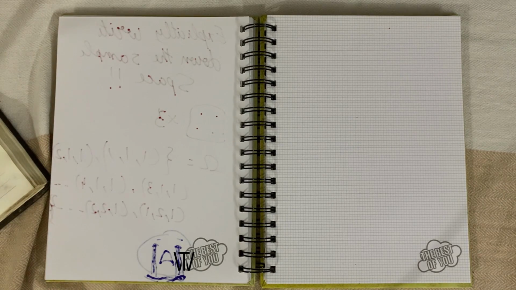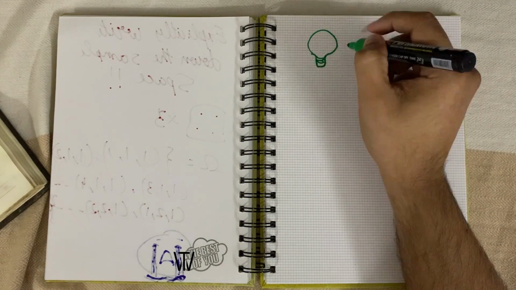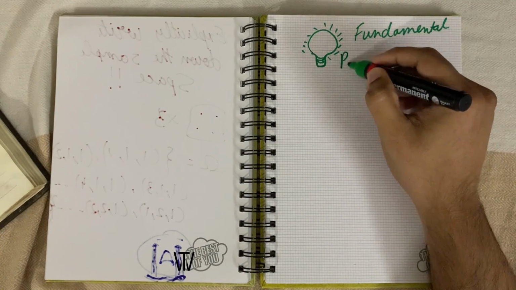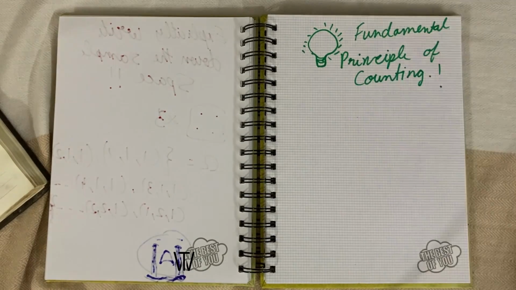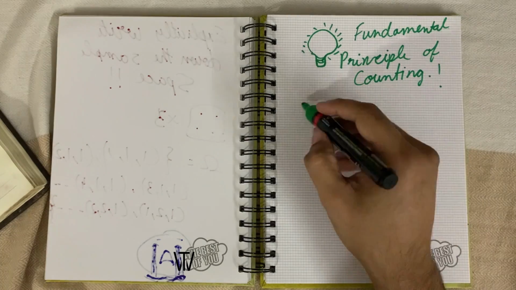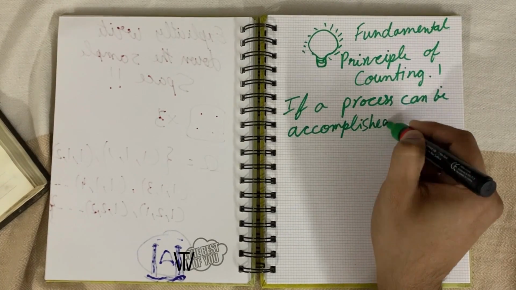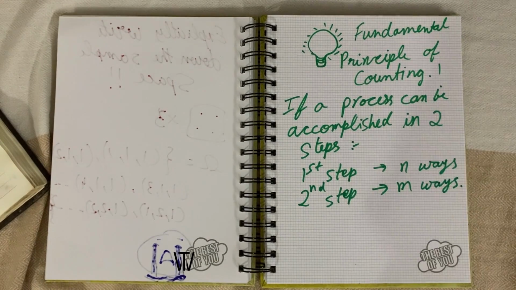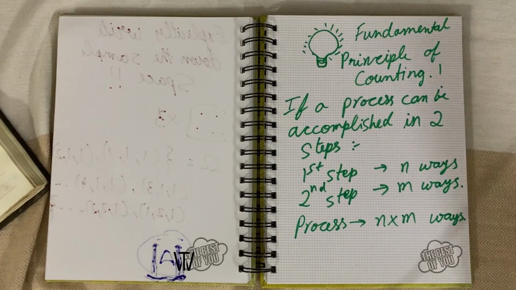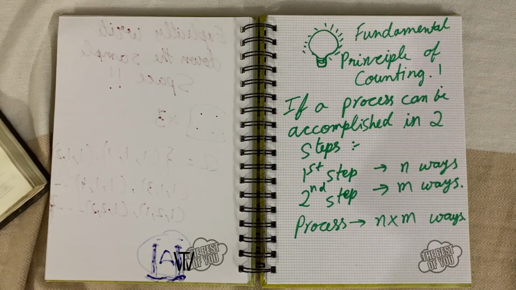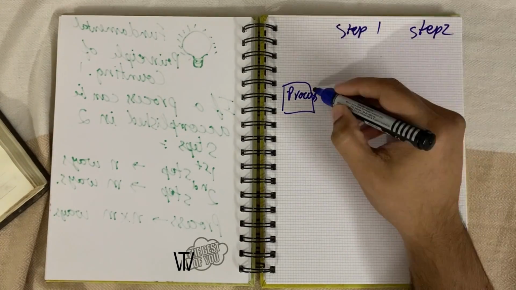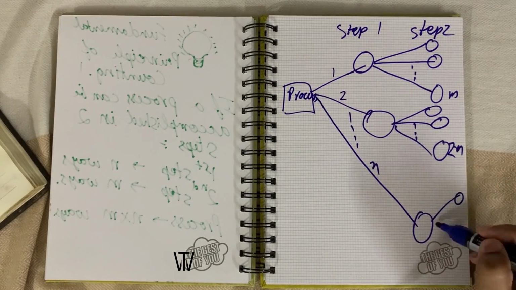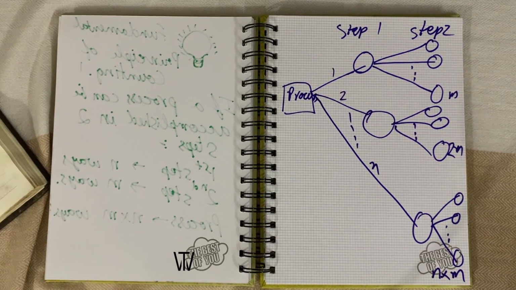Some smart mathematicians have found some simple rules that you can use to count in these complicated cases. Let me introduce you to the fundamental counting principle. The principle is, if a process is accomplished in 2 steps, and the first step can be accomplished in n ways, and the second in m ways, then the process can be accomplished in n times m ways. Let's try to understand it better with the help of this diagram. As you can see, there are n times m different paths through which you can complete this process.